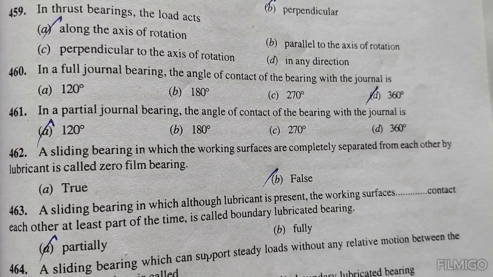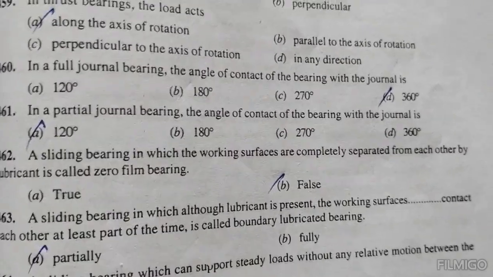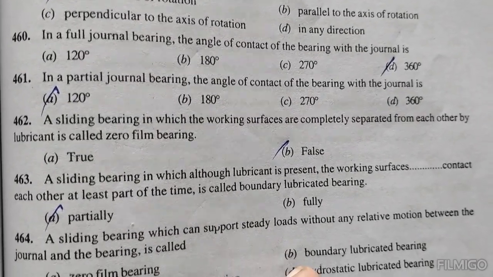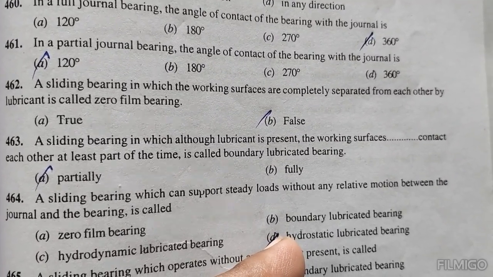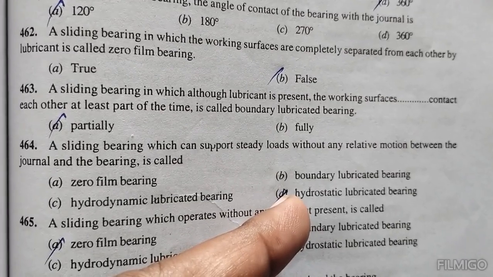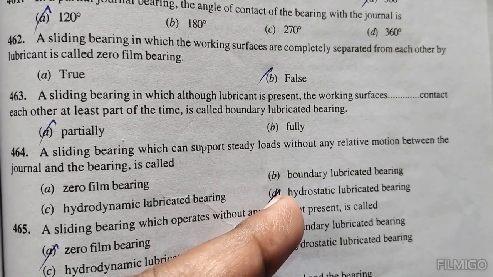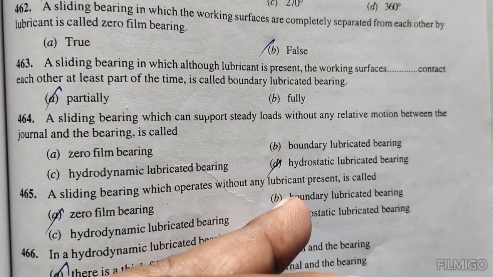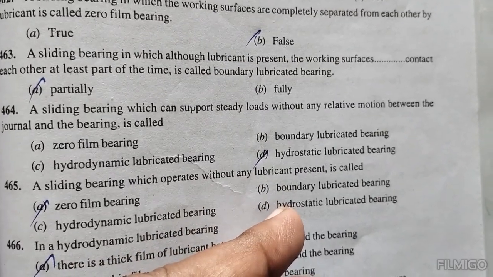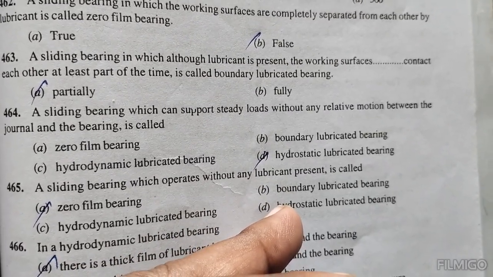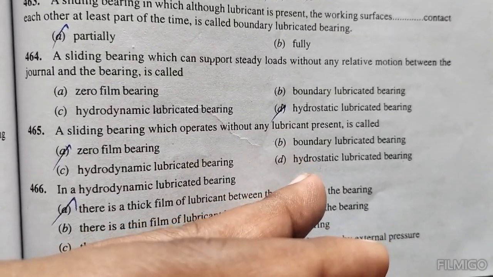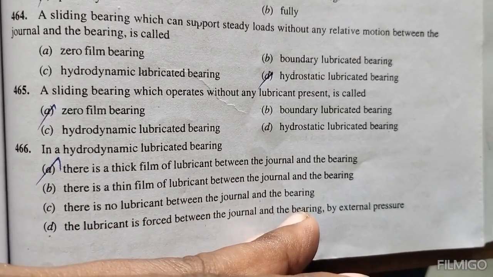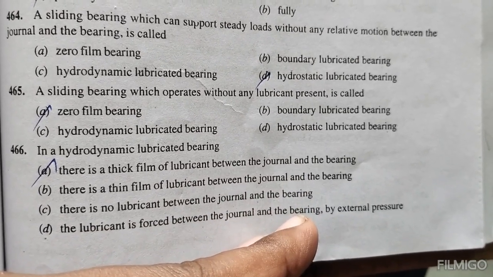A sliding bearing in which the working surfaces are completely separated from each other by the lubricant is called a thick film bearing. A sliding bearing in which the lubricant present allows the working surfaces to contact each other for at least part of the time is called a boundary lubricated bearing. A sliding bearing that is supported without relative motion between the journal and bearing is called a hydrostatic lubricated bearing. A sliding bearing which operates without a lubricant is called a zero film bearing. In a hydrodynamic lubricated bearing, there is a thick film of lubricant between the journal and the bearing.